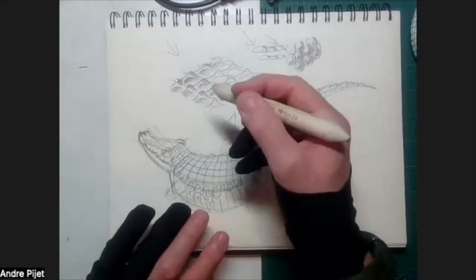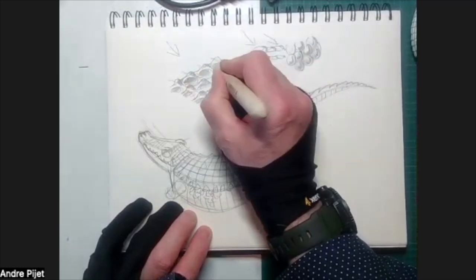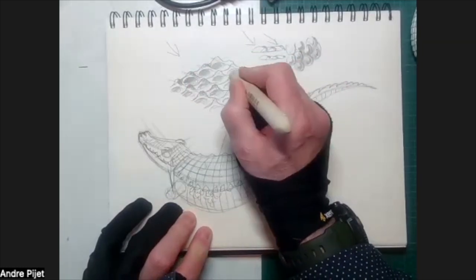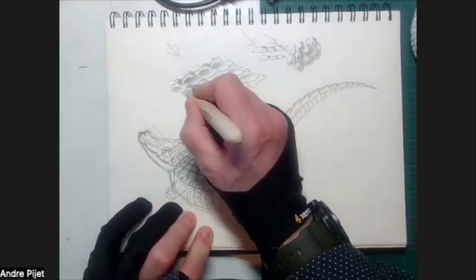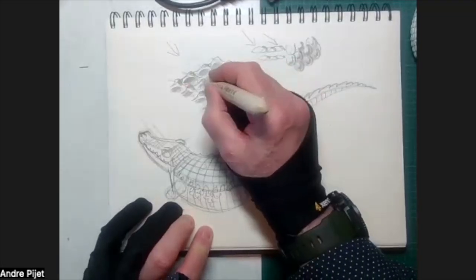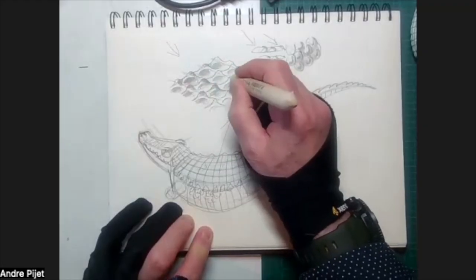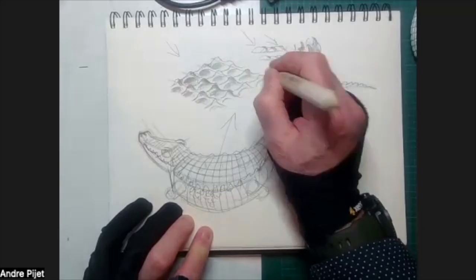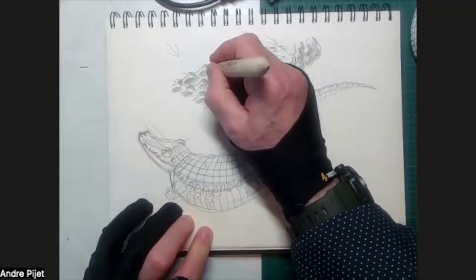Basically, if I want to do it faster, look, I just do this little bit, this little bit. I do there, I go there, I go there, I go there. And now, here, down, down, down.